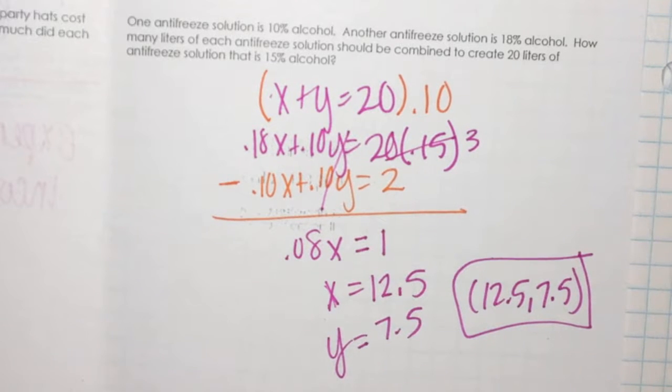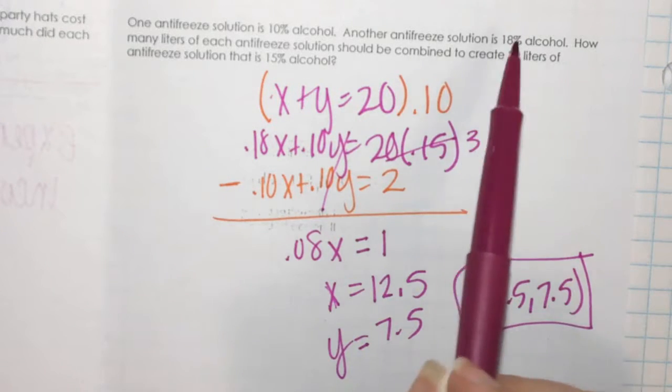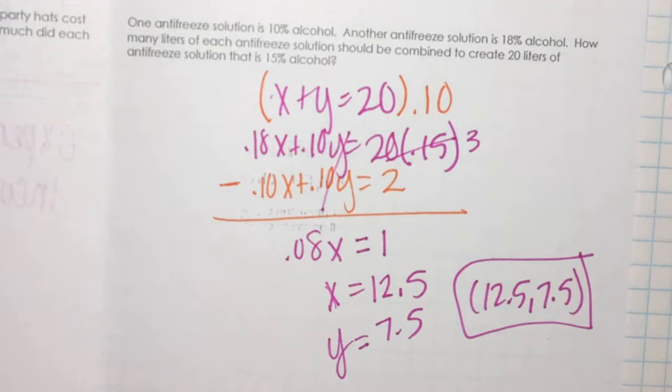I got it right, but I got it backwards. Just 12.5. I did it backwards, but I still got it right. It's fine. That one just depends on how we wrote it. I just read it backwards. I saw the 0.18 first and wrote it down. I got excited. All right, now let's look at we're buying party supplies.